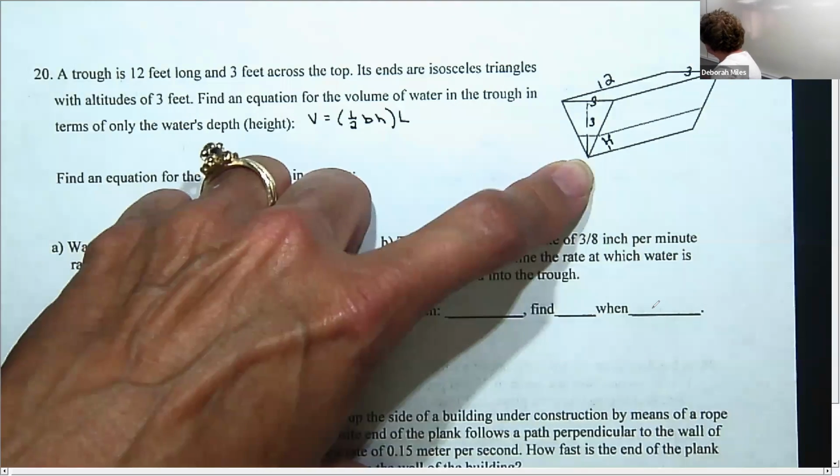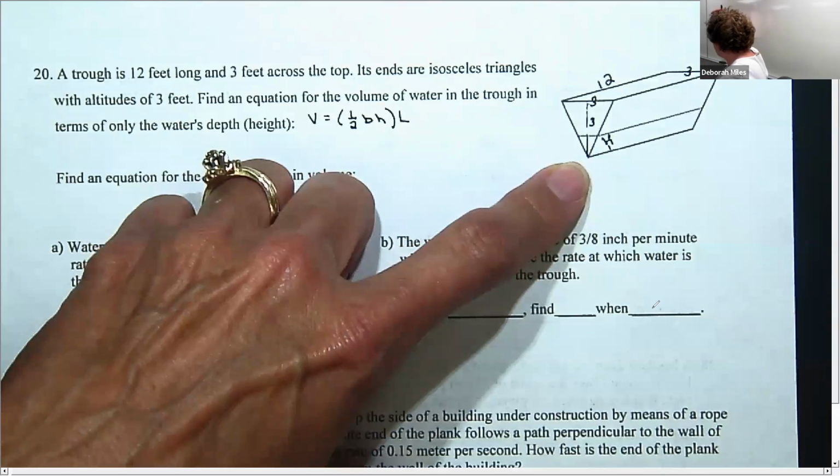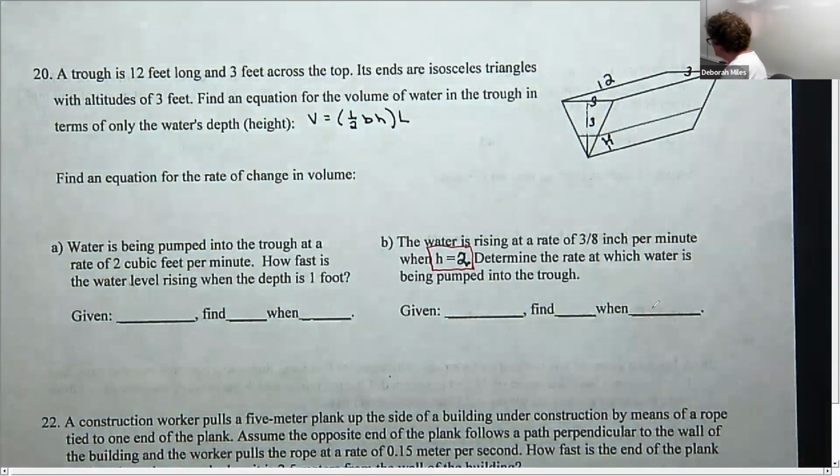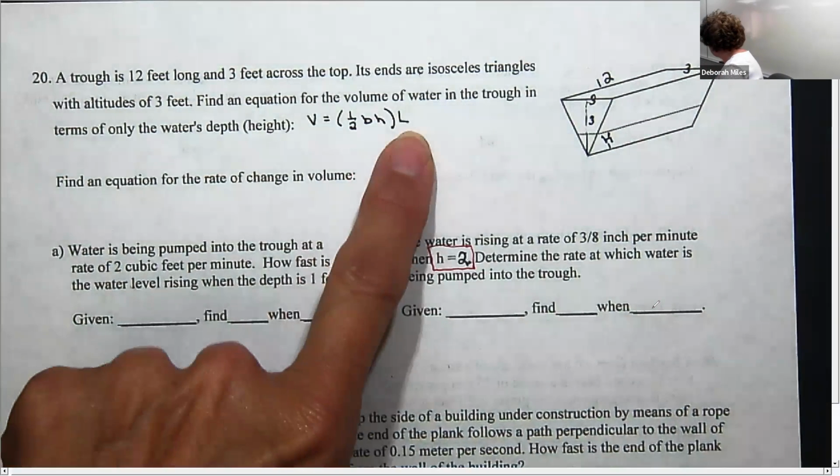Yeah, as the water fills up the trough, the length of the water is always 12, no matter what the base and the height are. It's only the base and the height that are changing. All right, so because that doesn't change, I can put 12 in the place of L.